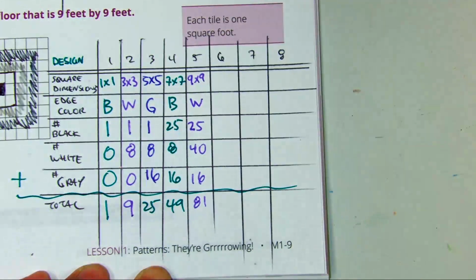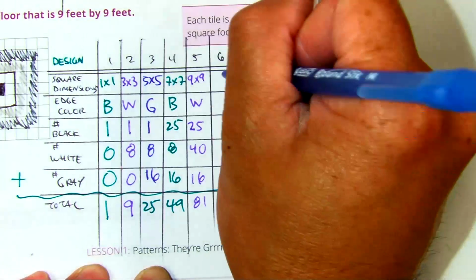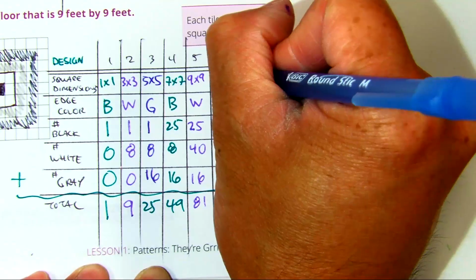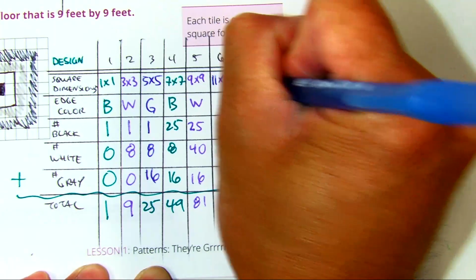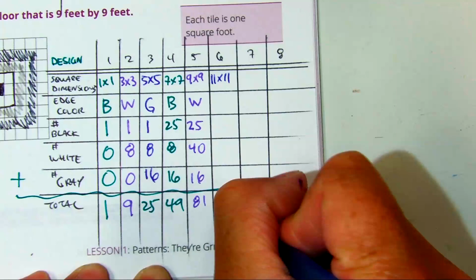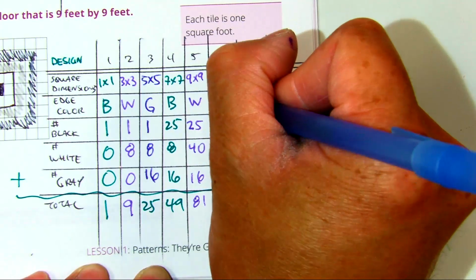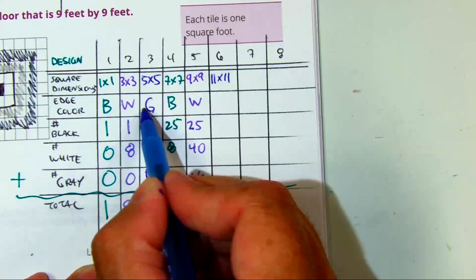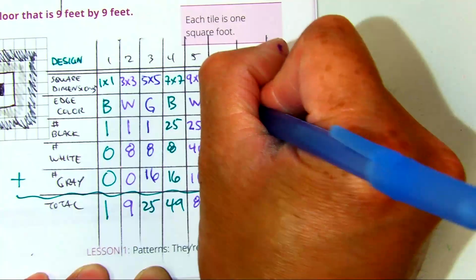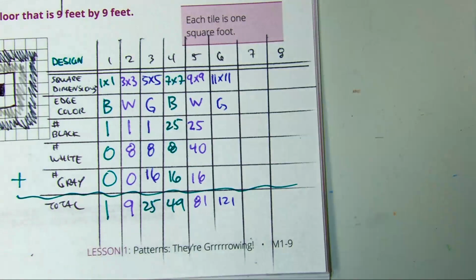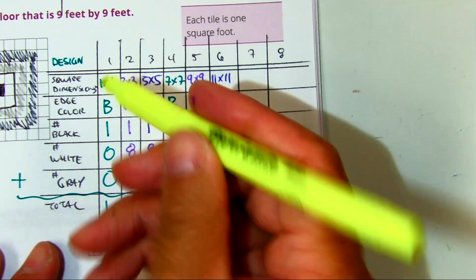Let's do the next one. Boys, what goes here? 11. What is 11 times 11? Boys, what is your edge color? Red. Yeah, you can follow the pattern, right? I don't know if you guys are recognizing some patterns. Watch this. Use my color coding highlighters.